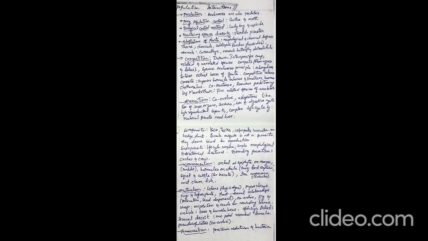Very important is brood parasitism, which is different. Cuckoo and crow. That means the cuckoo will lay its eggs in the crow's nest and allow the crows to hatch them. So that is what comes under brood parasitism. Next is commensalism. Here they have given 4 examples in the NCERT. Orchid as epiphyte on mango, barnacles on the whale, egret on cattle, sea anemone on clownfish. These are the 4 examples given.